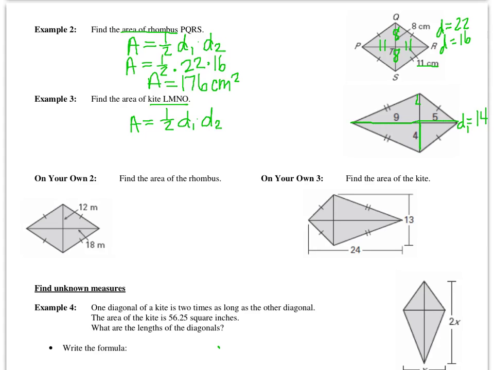And since it's a kite, this other side is also going to be the same. So my other diagonal is going to be 4 plus 4, which is 8. So my formula is area equals 1/2 times 14 times 8. And if you put that in your calculator and simplify, you'll get 56. There's no units given to us, so we're just going to say units squared. Pause it and try these next two.